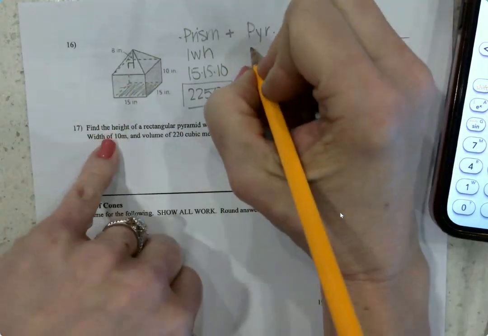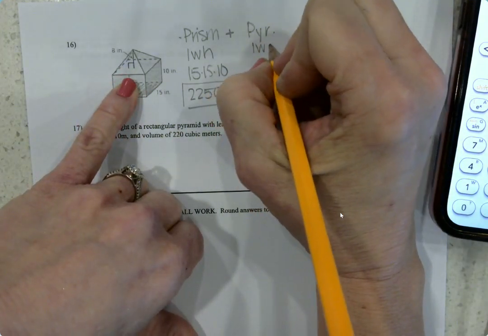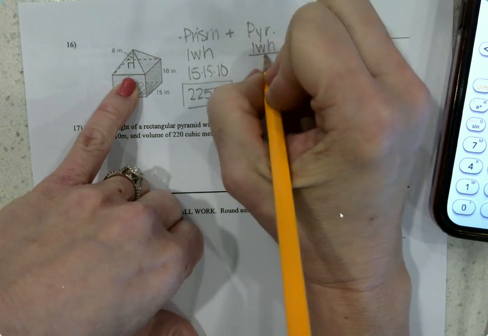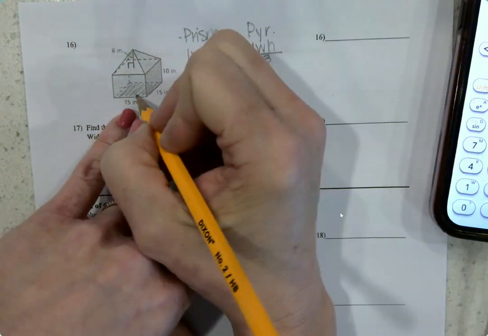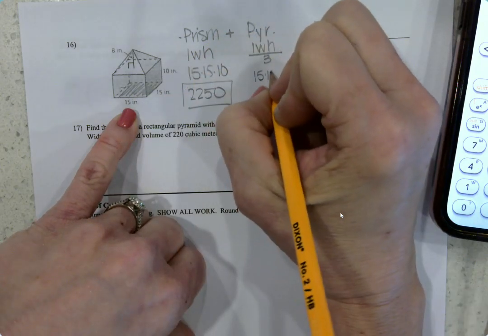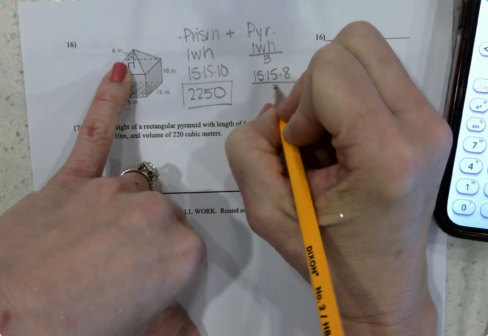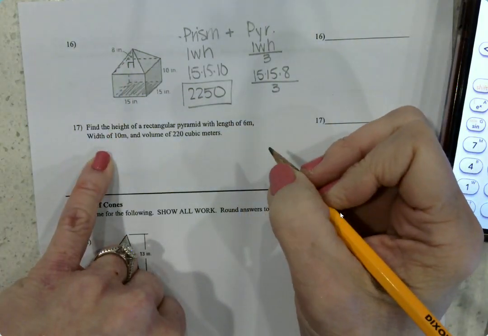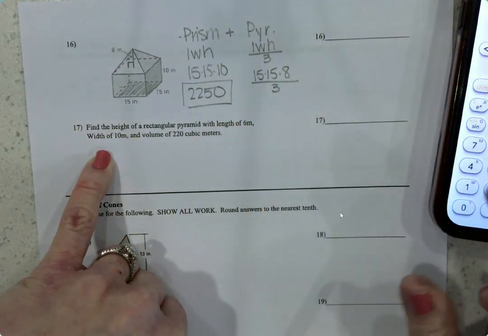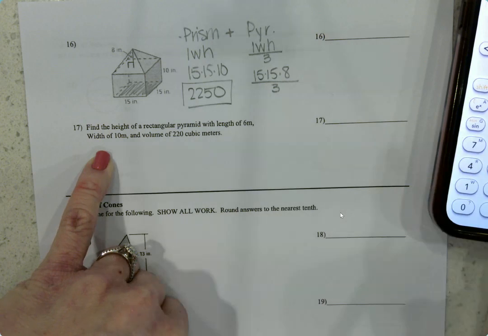Now the pyramid is the area of the base times the height divided by 3. So I still have the 15 times 15. The three-dimensional height is 8. Divide that by 3. So 15 squared times 8, and we're going to divide that by 3.